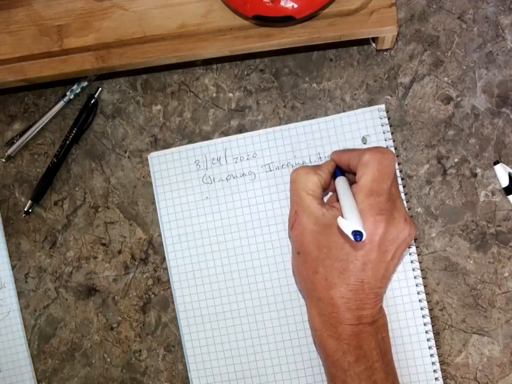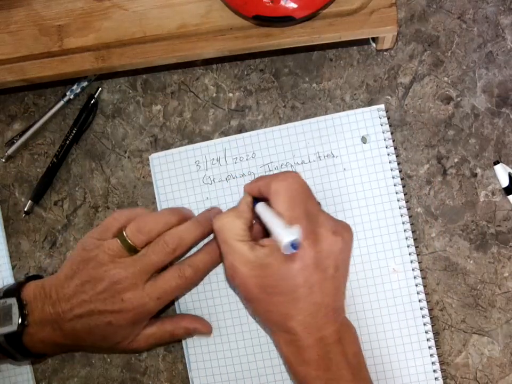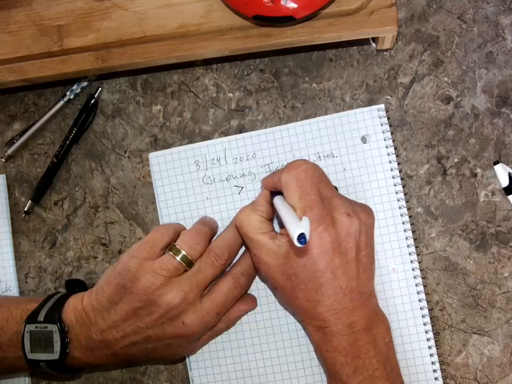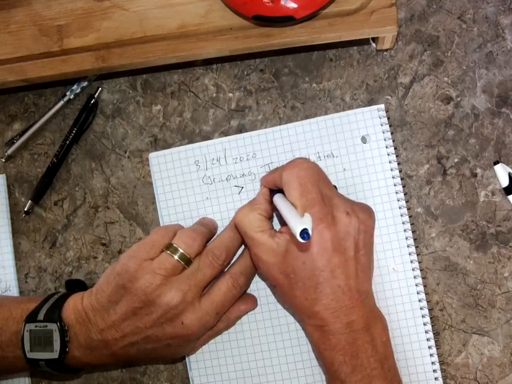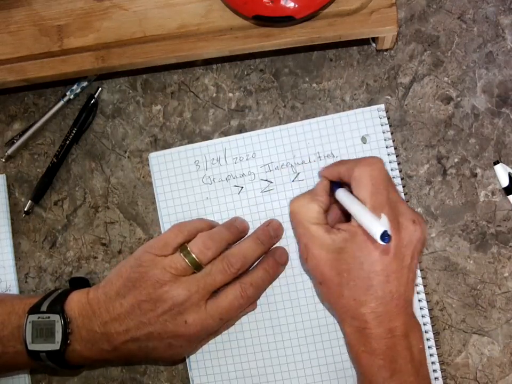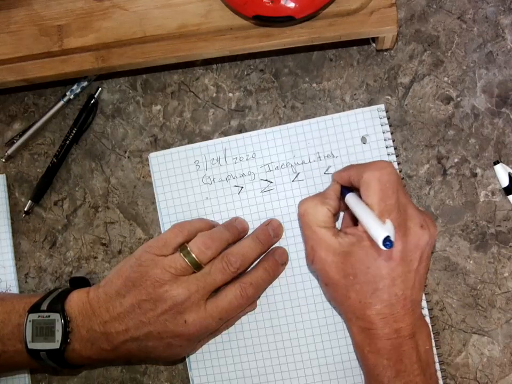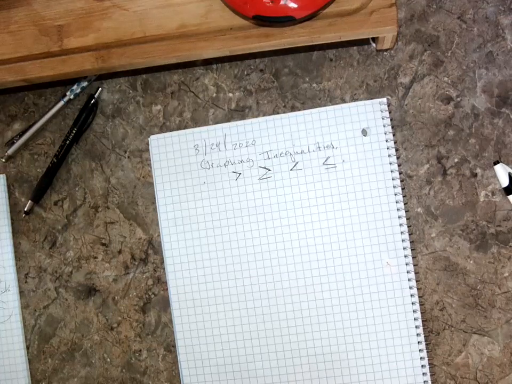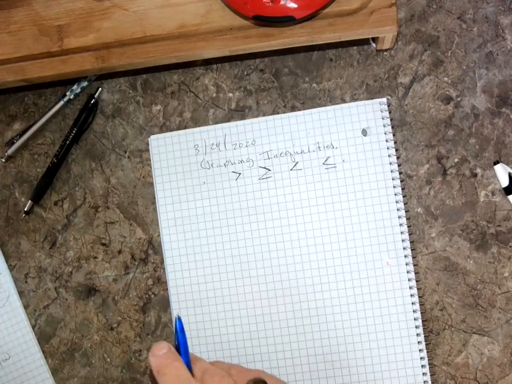The inequalities are greater than or equal to, less than, and less than or equal to. When you graph these, there's going to be a lot of solutions. Let me start with an example.